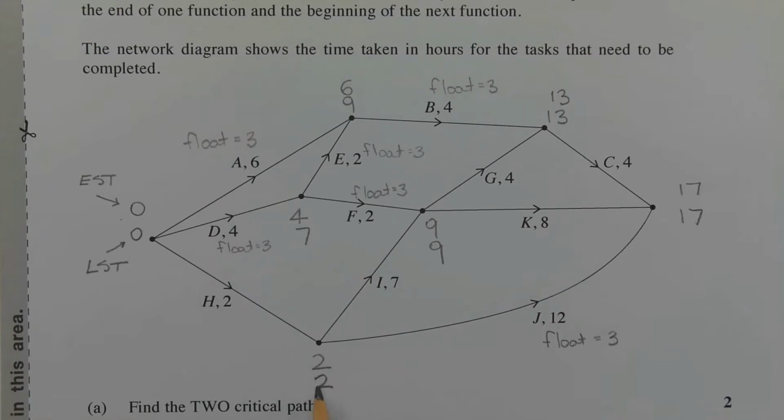I'll show you how this 2 arises. 17 minus 8 gives us 9. 9 minus 7 gives us 2. It's the lower of the two numbers that goes on the bottom here for the latest start time. So continuing on, we end up with these ESTs and LSTs as shown for all these tasks.